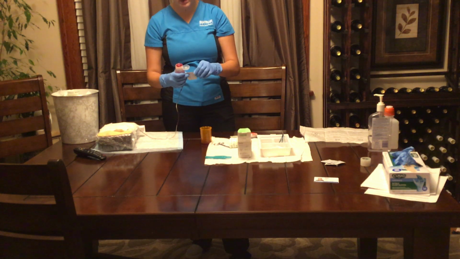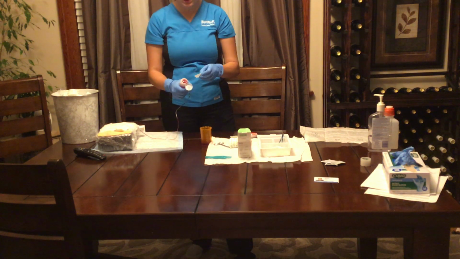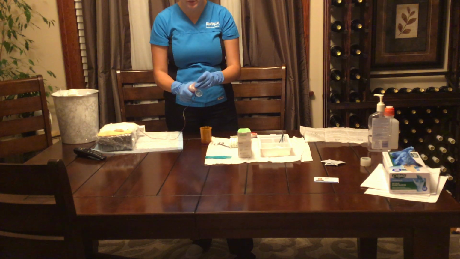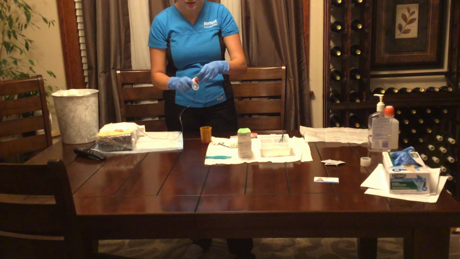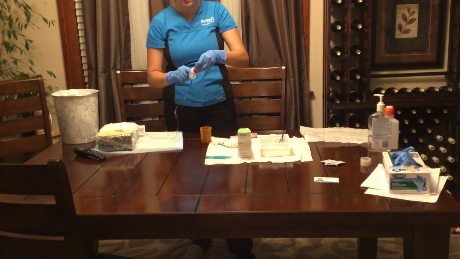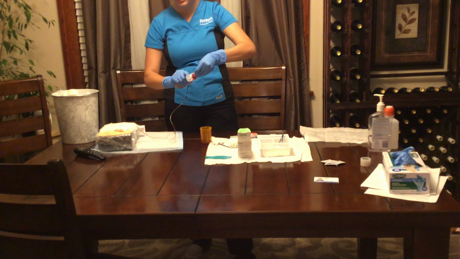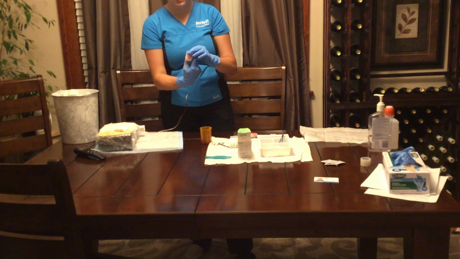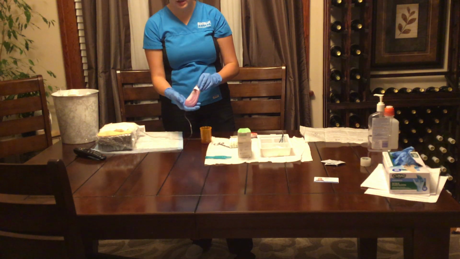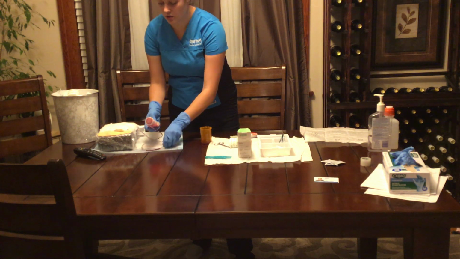Okay, and for my swabbing, I will put this on. I'll squeeze my drain, and then swab. And close it. And now it's reset. So it's squeezed. And now I can assess my drainage.